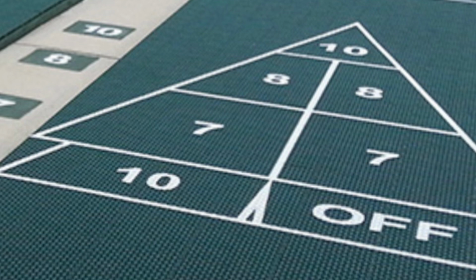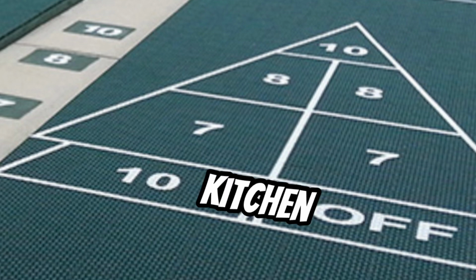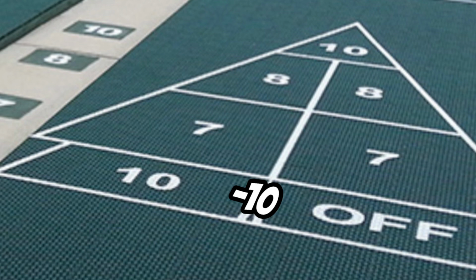Next up, we have the shuffleboard court. As you can see at the top of the triangle, you can score 10 points. Below that, it's 8 points, and below that, it's 7 points. The last part of the board where it says 10 and off, that's called the kitchen. If you land inside of there, your team gets negative 10 points, so you do not want to land in that area.